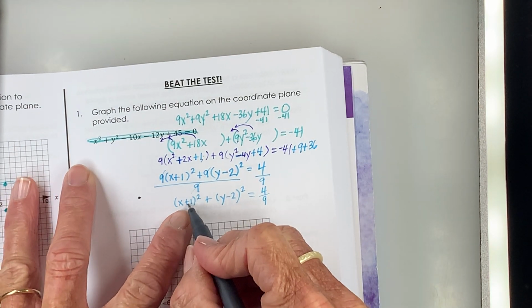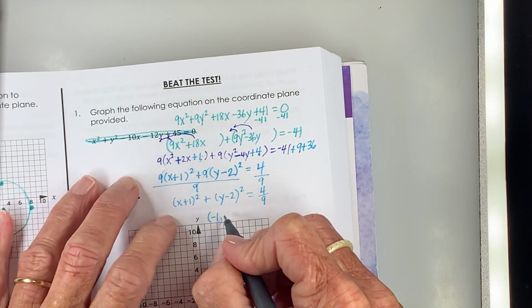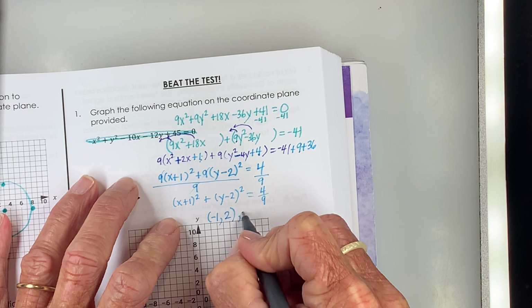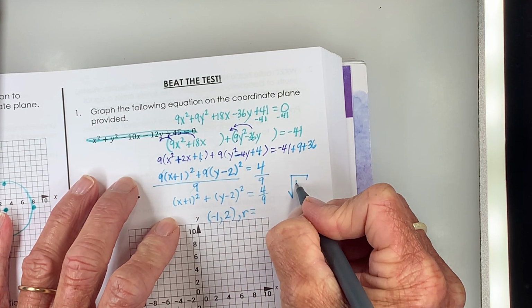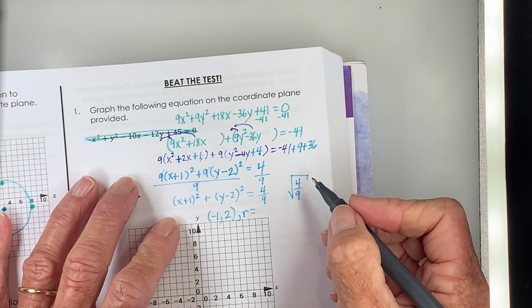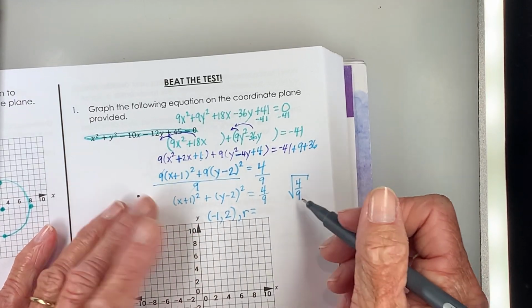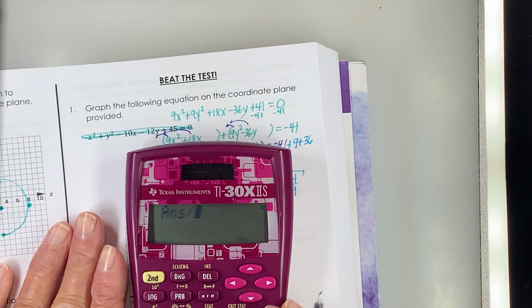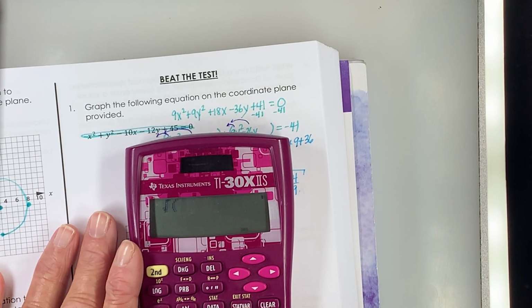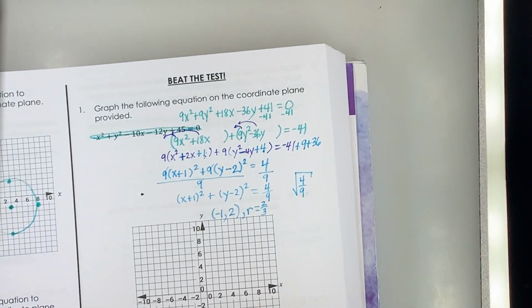All right, what's being subtracted from x? It was a negative 1. What's being subtracted from y? A 2. And our radius is the square root of 4/9. And the reason that's simple is because 4 and 9 are both perfect squares. Square root of 4 is 2, square root of 9 is 3, 2/3, you know. If you had any trouble with that at all, you should be able to just enter it as a fraction and get your answer, etc. But that's our radius, okay?